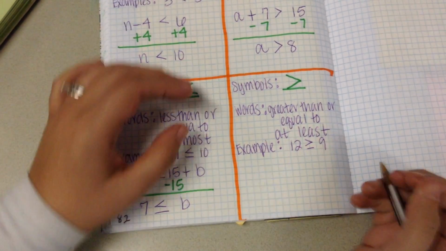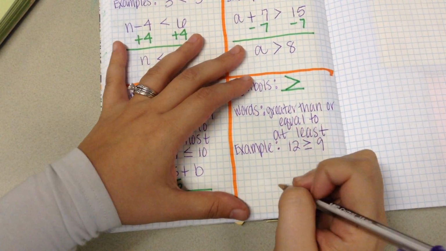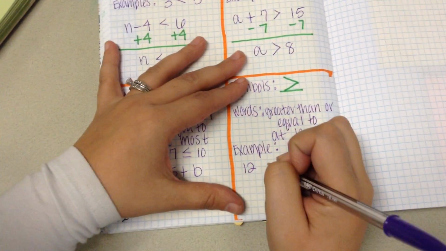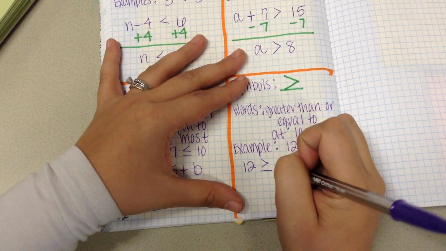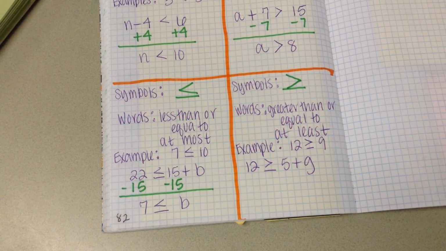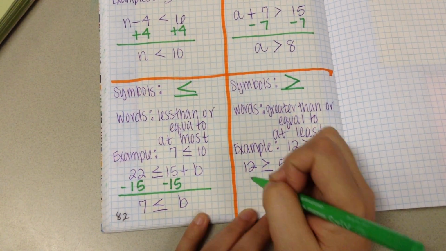And then we can also have 12 is greater than or equal to 5 plus g. So we're going to get rid of 5 by subtracting on both sides.